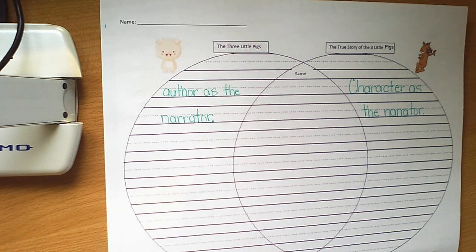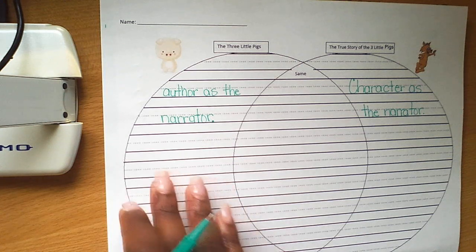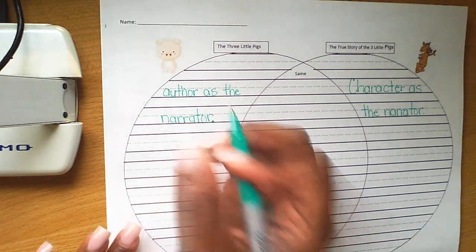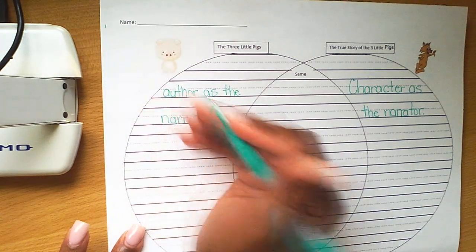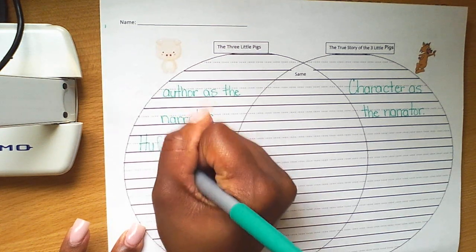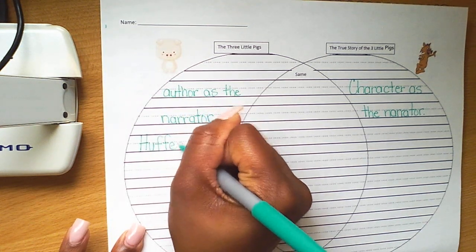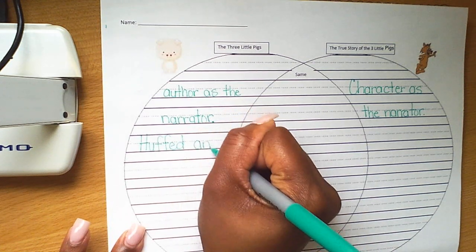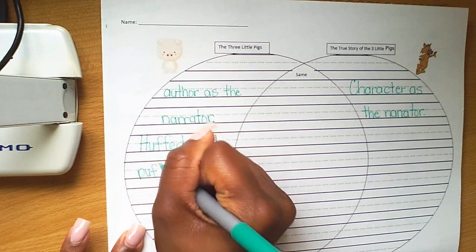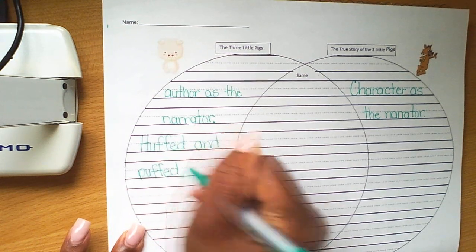What's something else that was different about The Three Little Pigs from The True Story of the Three Little Pigs? In The Three Little Pigs, the big bad wolf huffed and puffed. He huffed and puffed to blow the pig's house down.